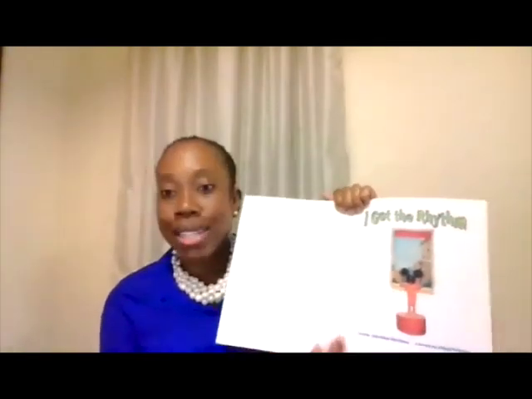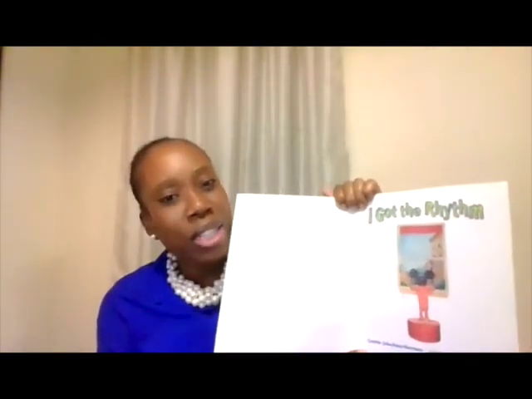Oh, look, we have another image. Now, this is called the title page. The title page is another version, similar to the cover. So on the title page, what do you see happening here? Remember, we have the title of the book, which is I Got the Rhythm. And what do you see happening in this picture? I see a girl standing on something looking out of the window. What do you think she's looking at or possibly looking for? So let's open up the pages and find out more about the story that's called I Got the Rhythm.